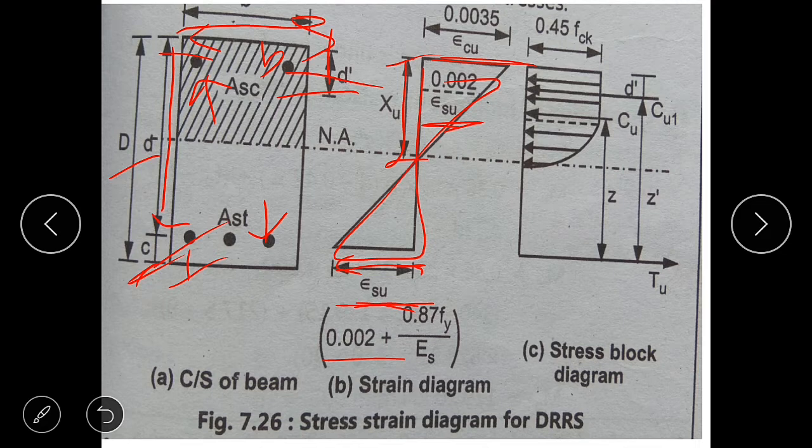That is the strain diagram, and here is the stress block diagram. Up to this distance is D dash. From this level down is Z. Z is called the lever arm, and the lever arm value is D minus 0.42 XU.